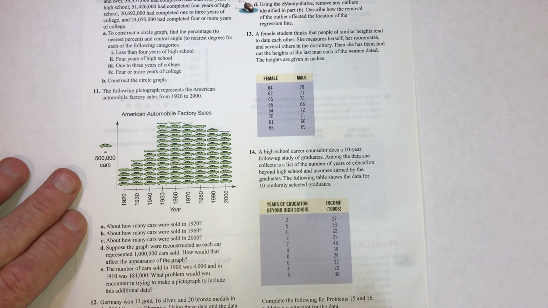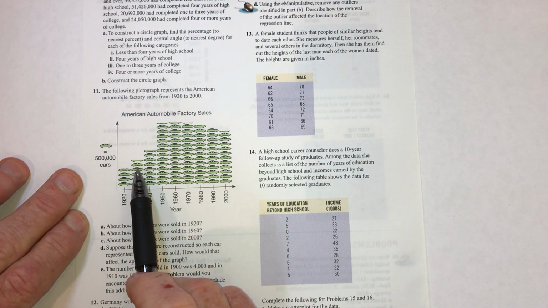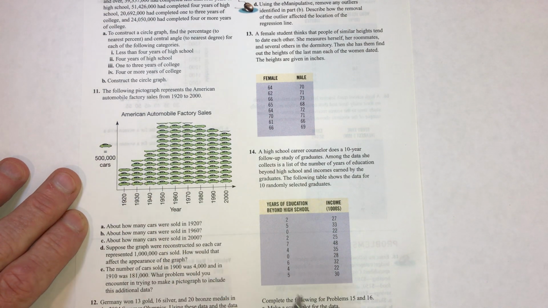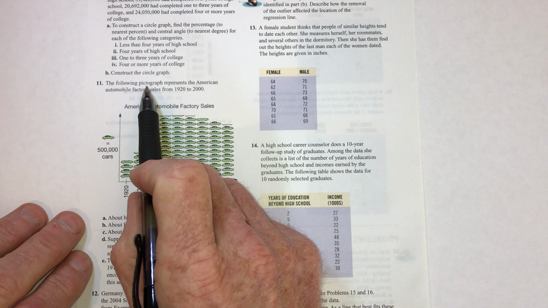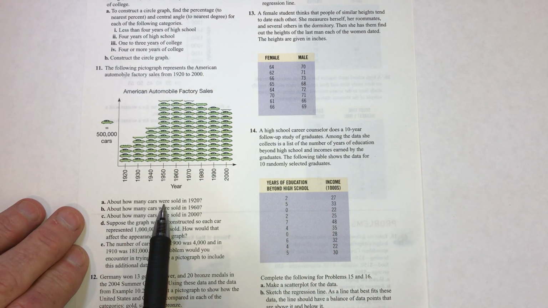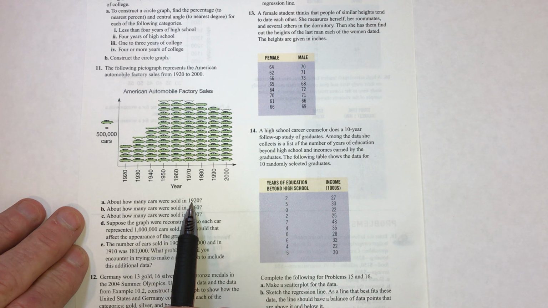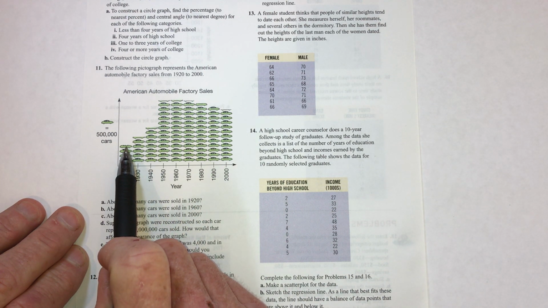For number 11, this is called a pictograph. So to represent a car, they actually have this little green car right here. That's what pictograph means. It's a picture with a graph. About how many cars were sold in 1920? So that would be 1, 2, 3, and I would call that like 80% of a car.